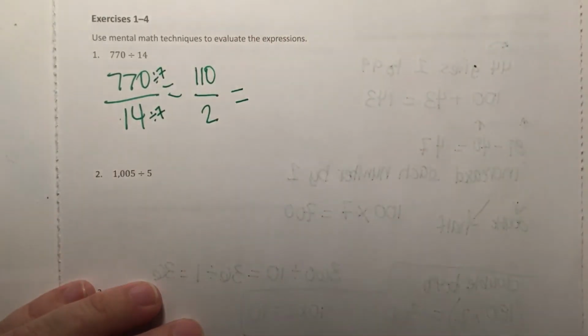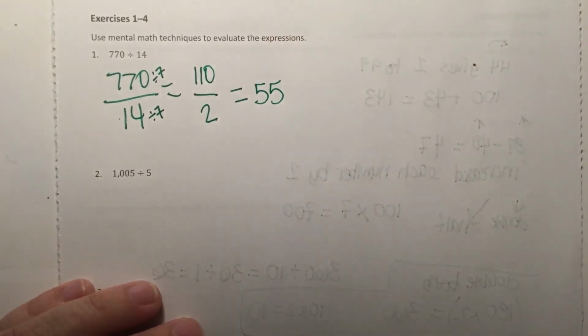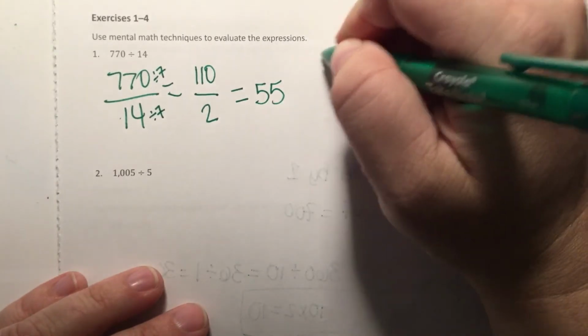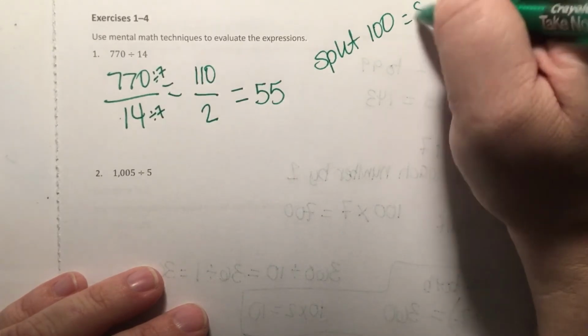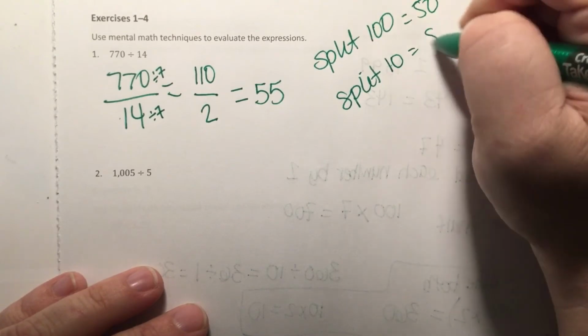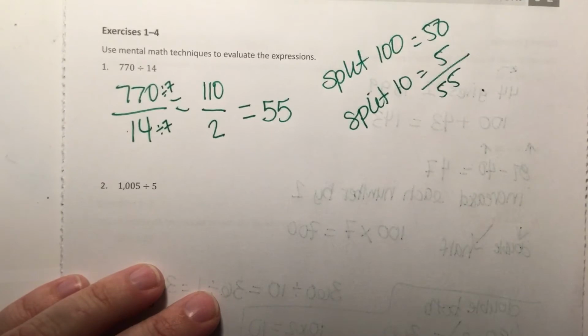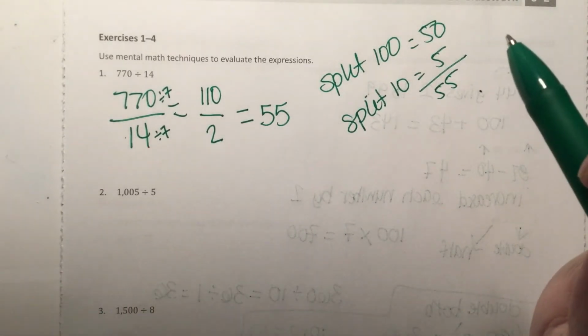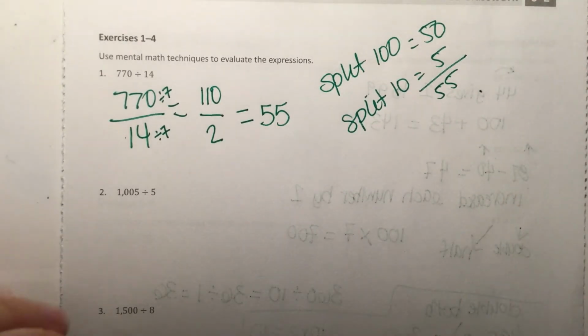Okay, let's reduce it. Split it in half. Split your hundreds in half. That's 50. Split your 10 in half. That's 5. 55. So what I did is I split my 100, and that equals 50. And then I split my 10, and that equals 5. You add them together, you have 55. Okay, see how scratch paper is helpful.